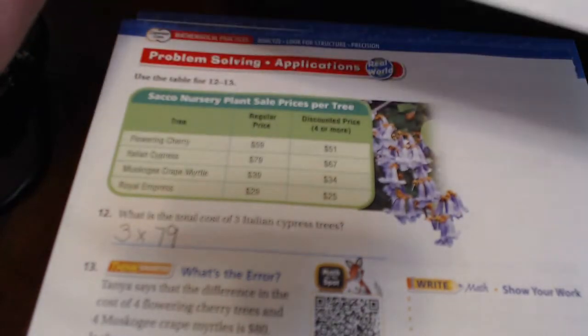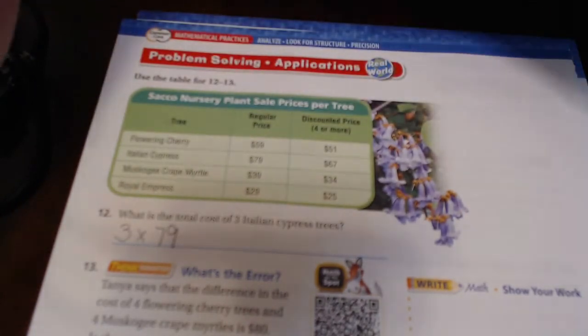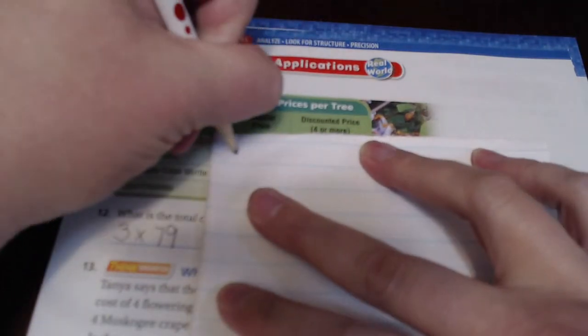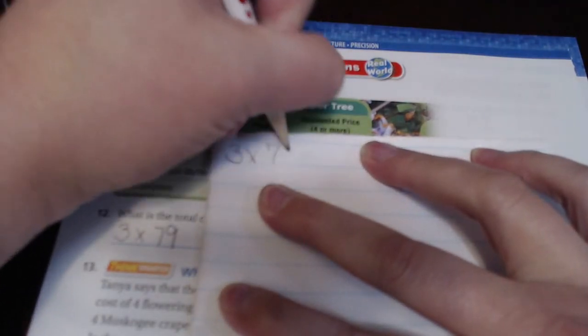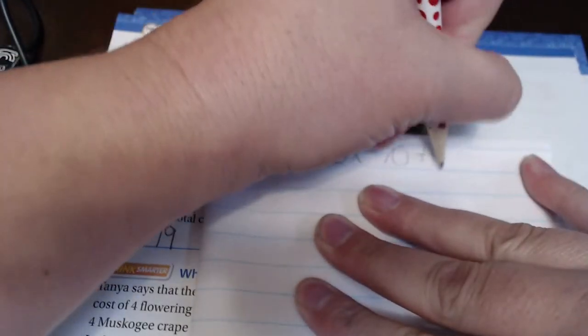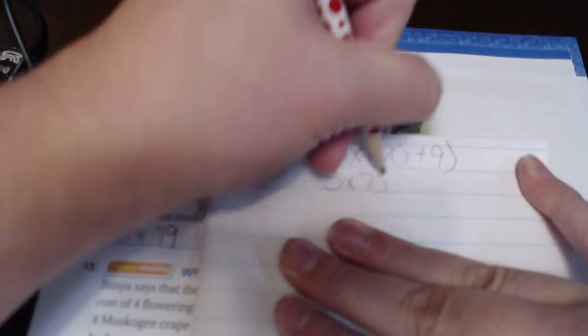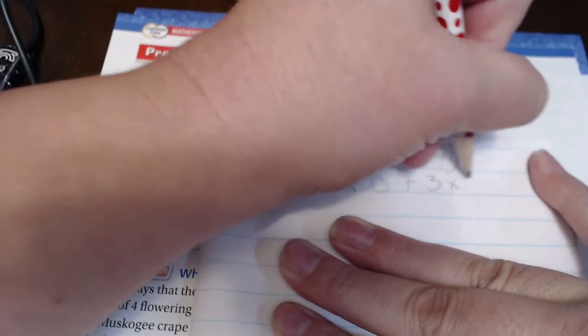Keep folding it into little squares so that we don't have to worry about the old work. Okay, and I'm going to write 3 times 79. That means I have 3 times 70 plus 9. That means I can go 3 times 70 plus 3 times 9.